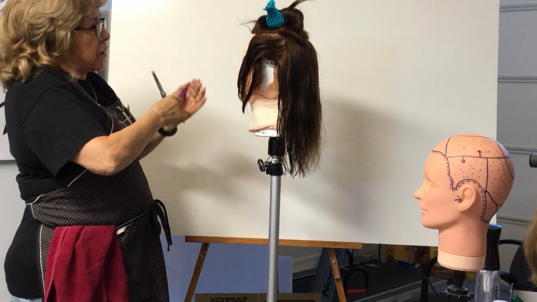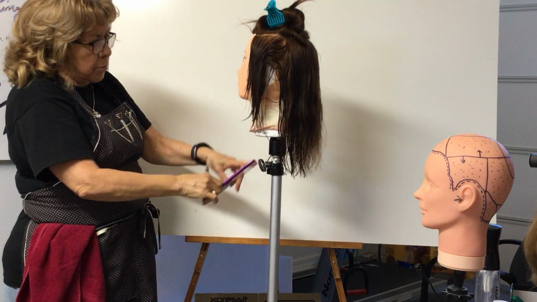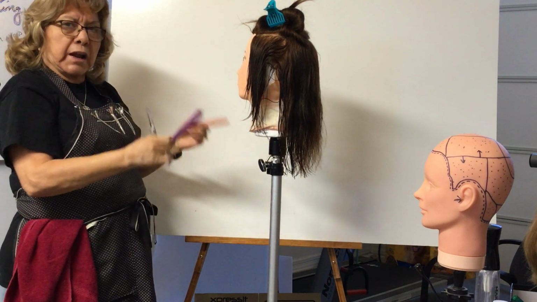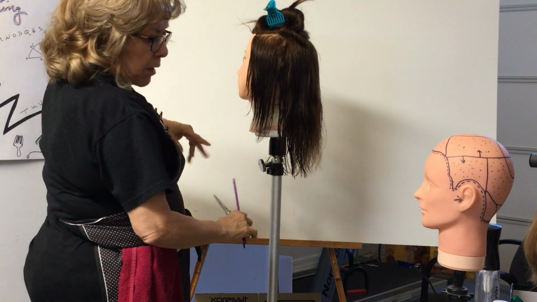Now, one thing that I want you to notice, when we don't bring it straight forward, do you notice the more length that we have? What happens when hair travels? It becomes longer. We've talked about that before.